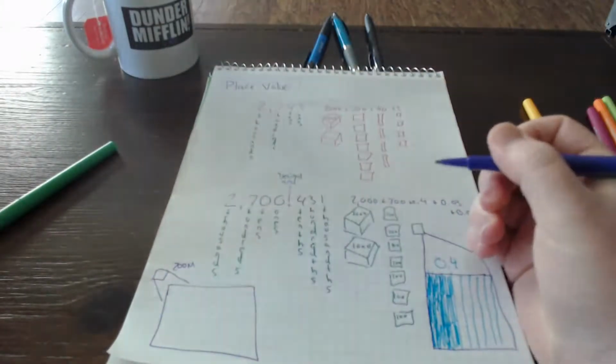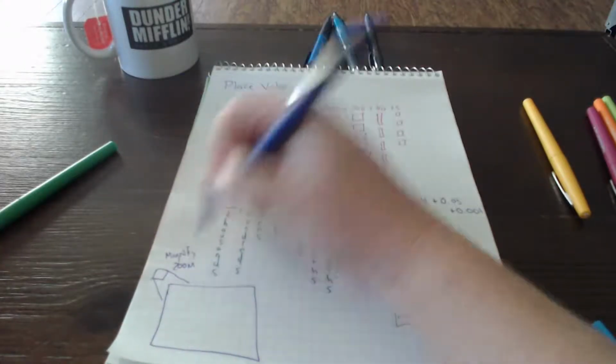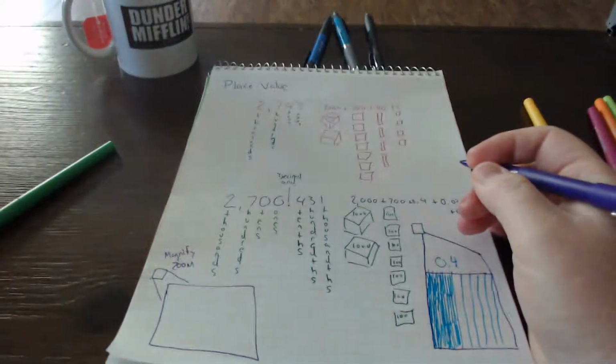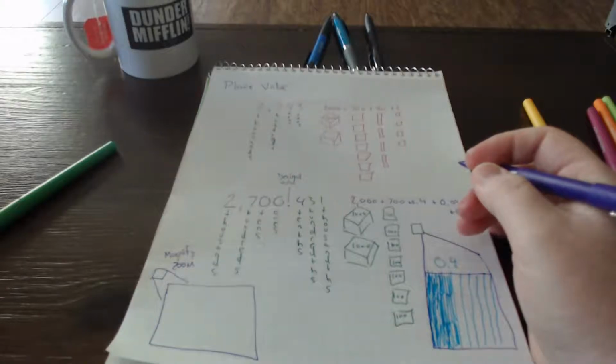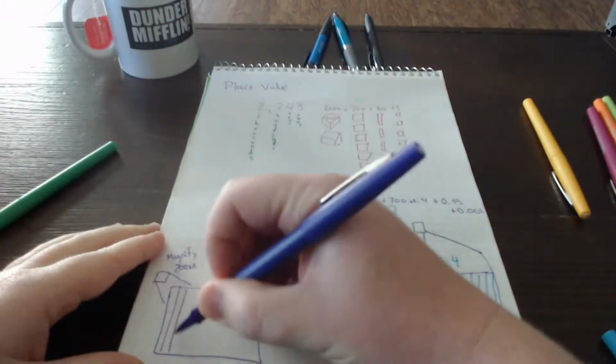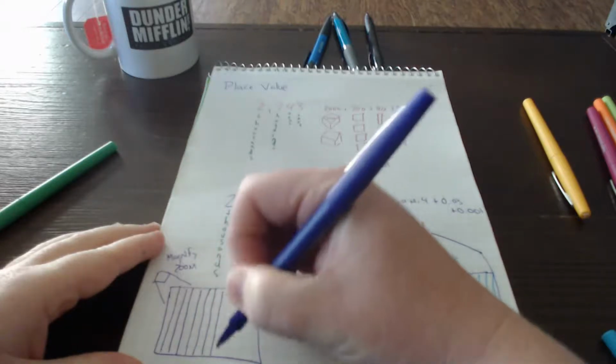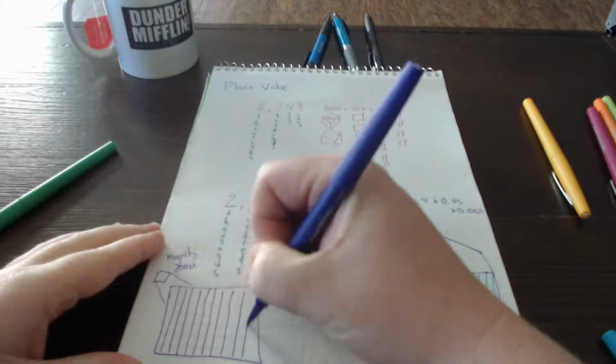Again, zoom, magnify, whatever you want to use to help it make sense. But you're zooming in on this one, except now you're doing 1, 2, 3, 4, 5, 6, 7, 8, 9, 10.